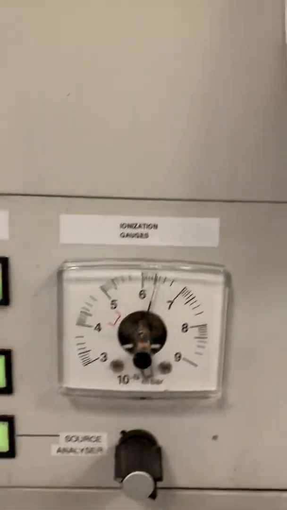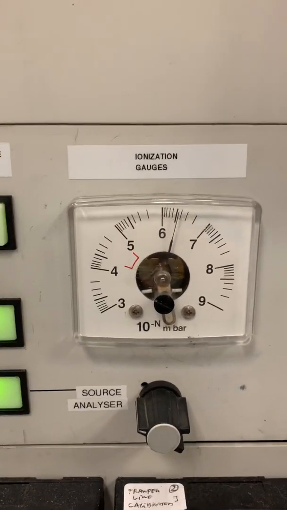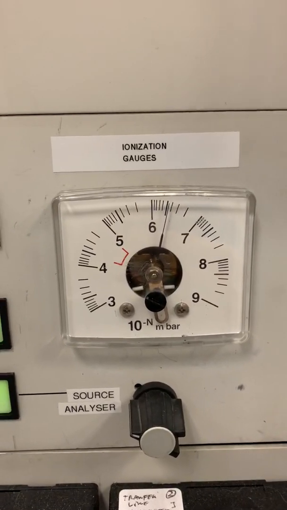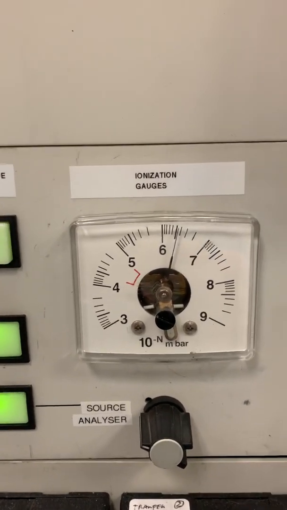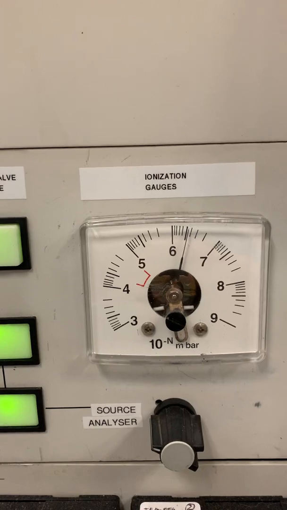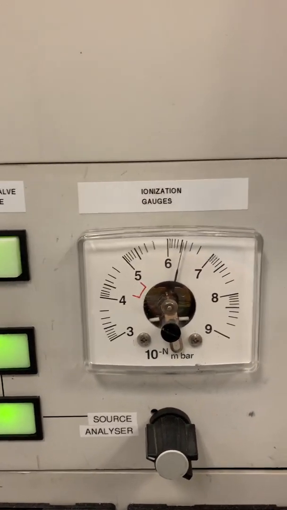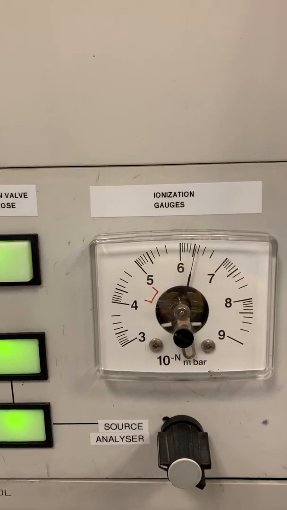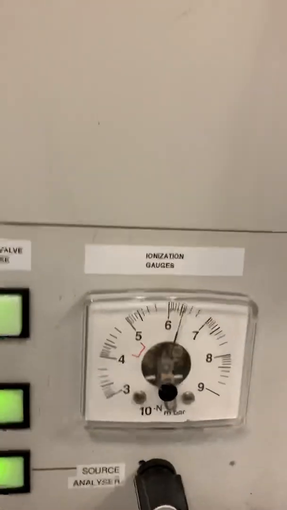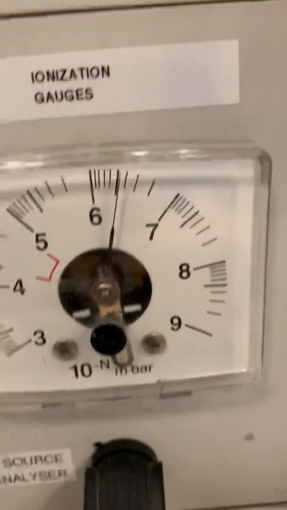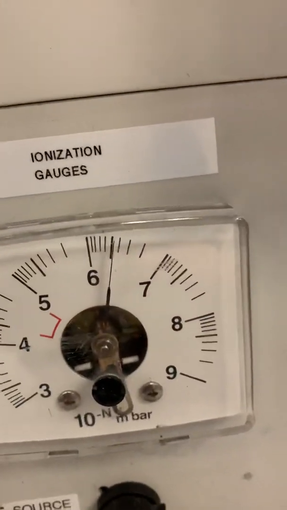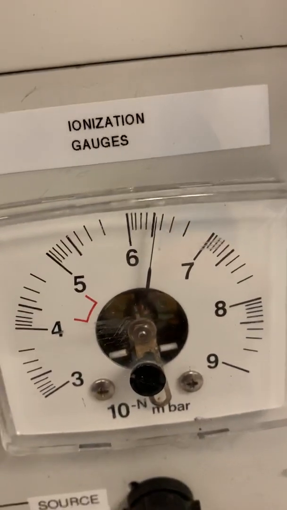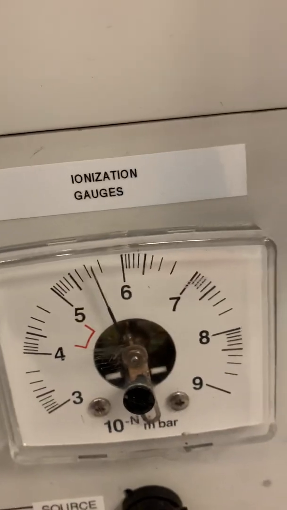And now this gauge right next to it is the gauge for the ion gauge. Now this one is closer to 10 to the minus 6. This particular experiment doesn't have any air or gas or nitrogen or helium or anything running through it at all. So you can see that it's reading just over 10 to the minus 6 millibar. If I open up the gate valve slightly and into that experiment, you will see the gauge increase.